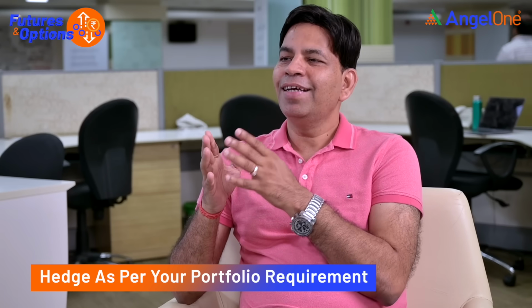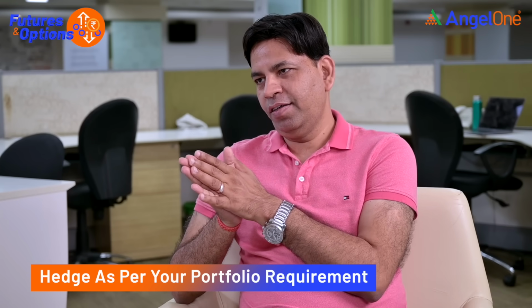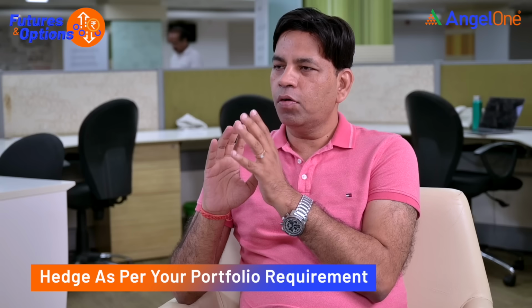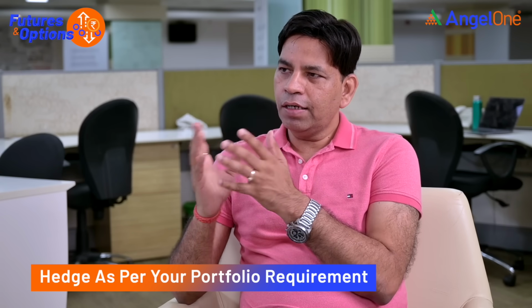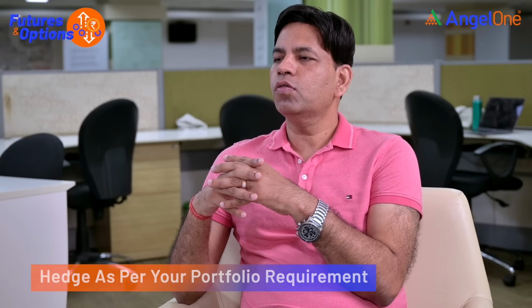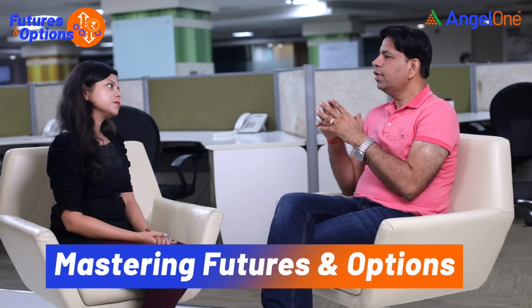That's one. And secondly, one needs to understand that hedging is not one that fits all. Right. So you'll have to customize hedging as per your requirements. And if you understand futures and options to a certain extent, then you can definitely hedge your portfolios, and also you can seek the advice of experienced people in this industry who can advise you on that, and based on that you can increase your learning, and that will help you go ahead on the hedging path.